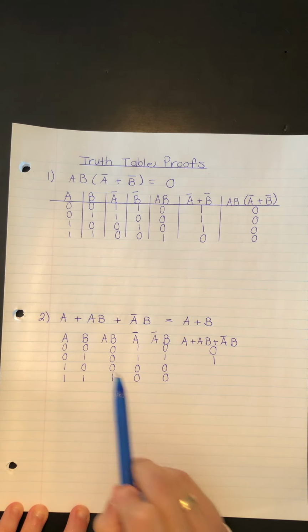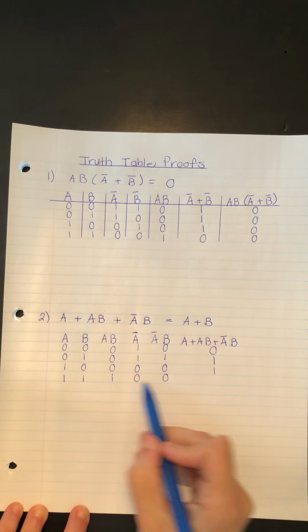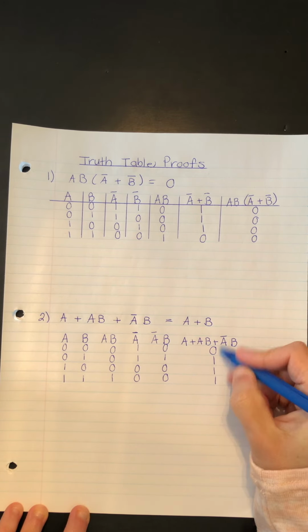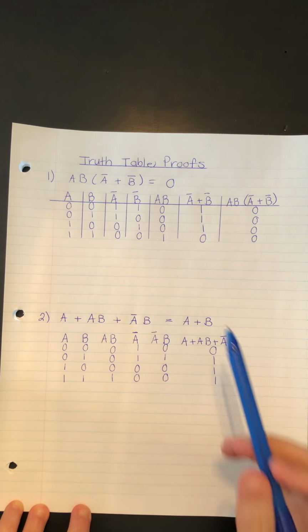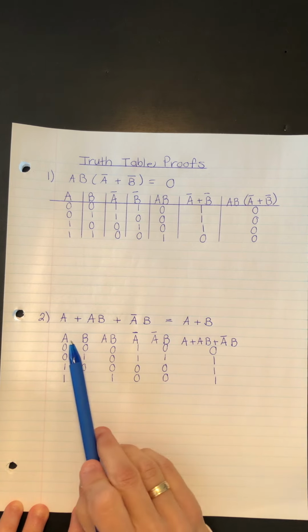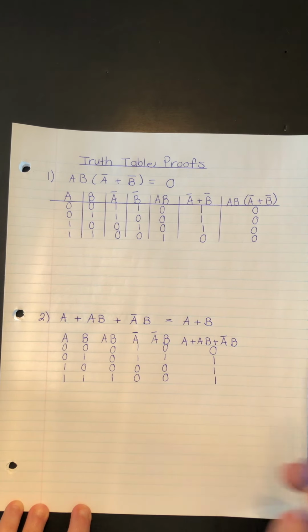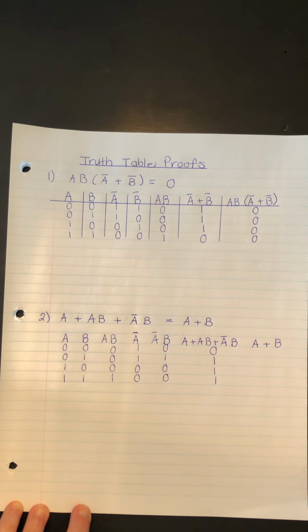1 plus 0 plus 0. And finally 1 plus 1 plus 0. So this is our output, and that corresponds to the left-hand side. Now, what were we trying to prove it equal to? We need to prove it's equal to A plus B, and we don't have that column yet. So we need to have a column for A plus B.